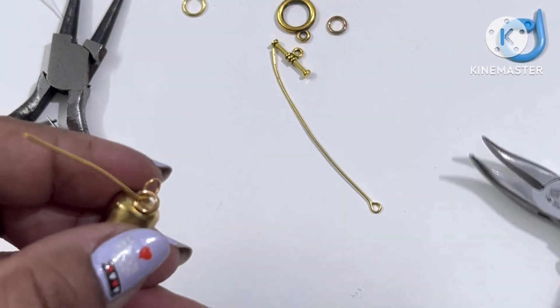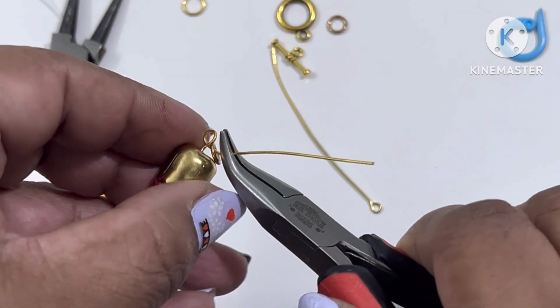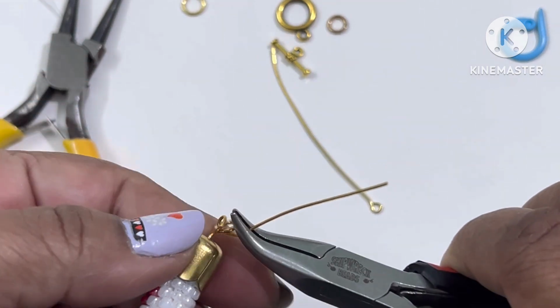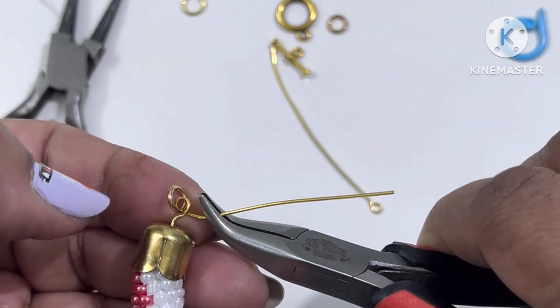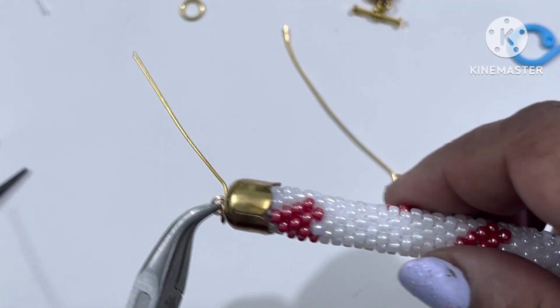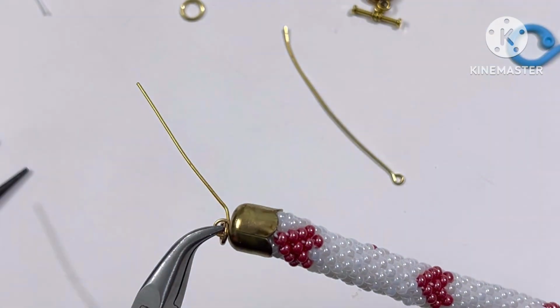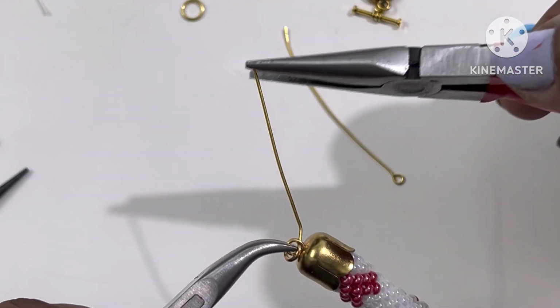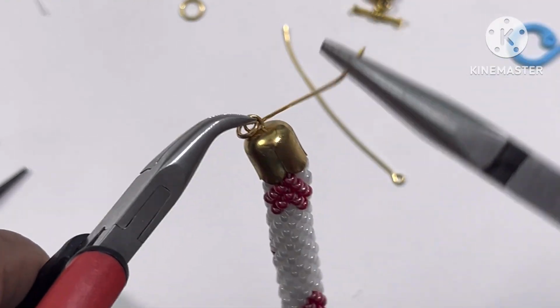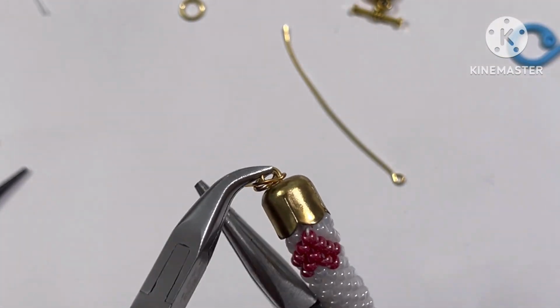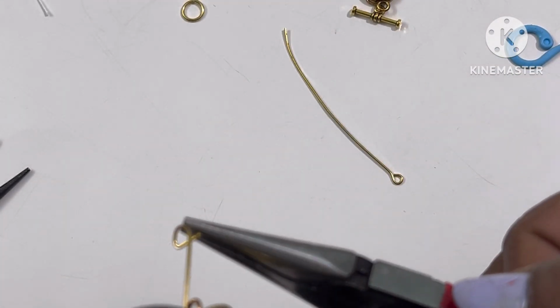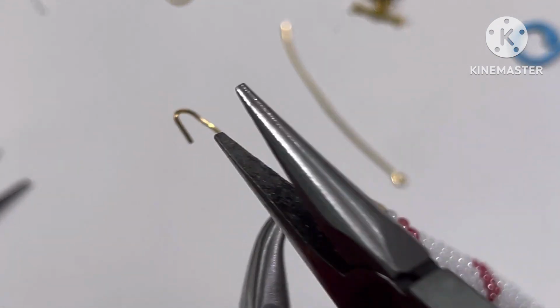So just try to push it inside. Okay, so see, it's inside there. Now I have to wrap this extra wire that you see here. I have to wrap it around this at least 2 or 3 times in order to secure it nicely.